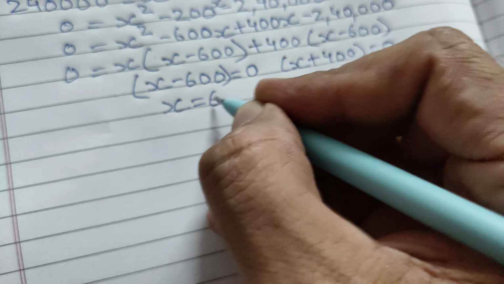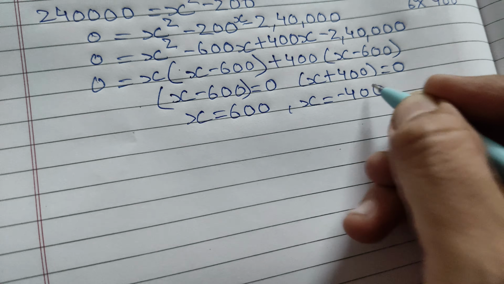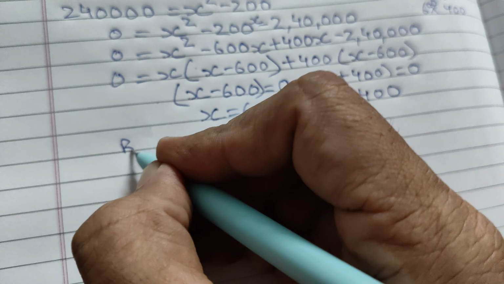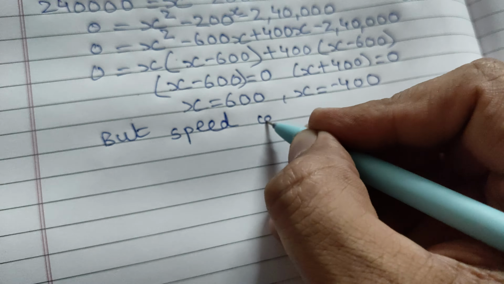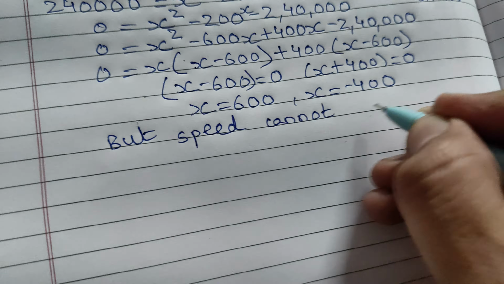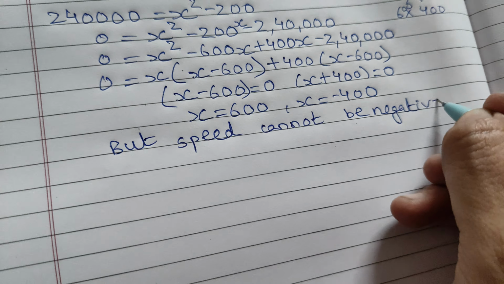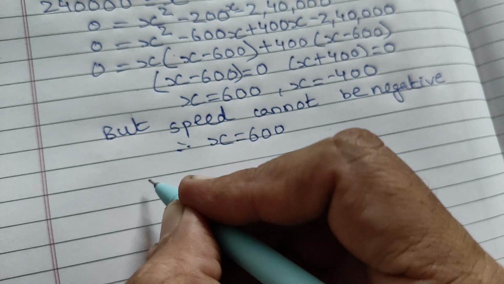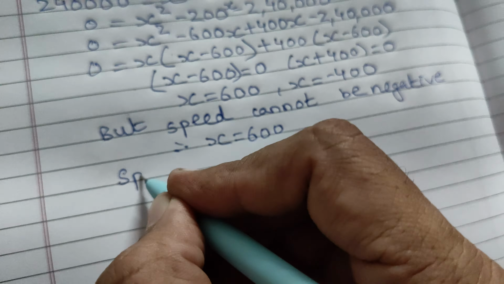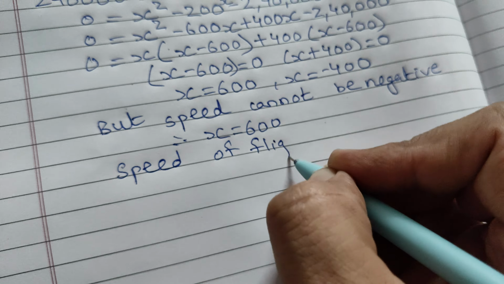So x equal to 600 or x equal to minus 400, right? But speed cannot be negative. We all know that speed is always positive. So the original speed of the plane is 600 kilometers per hour.